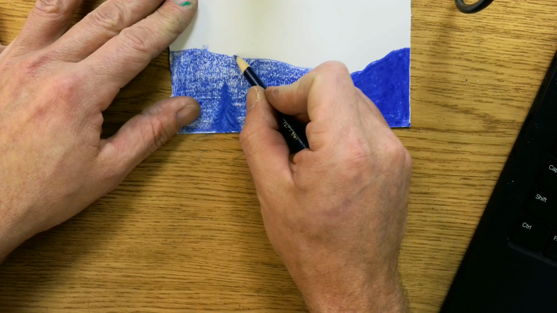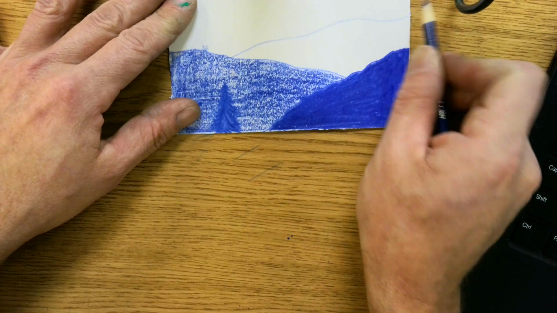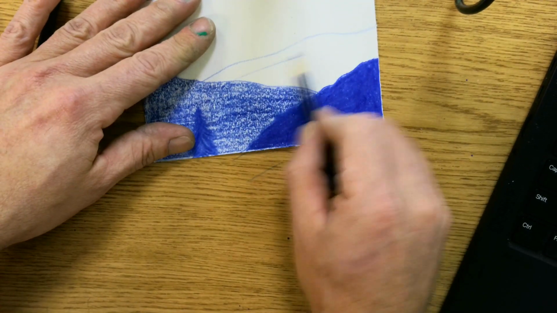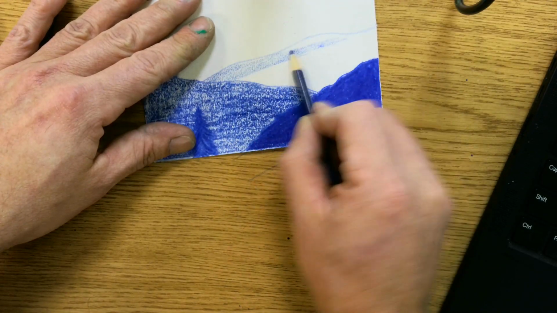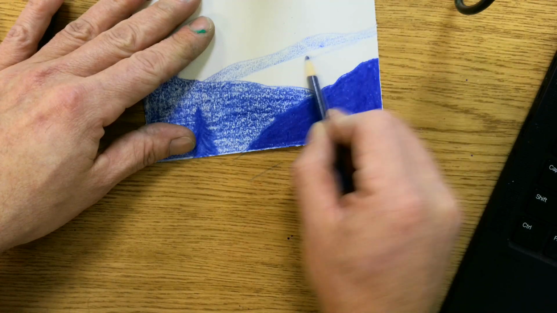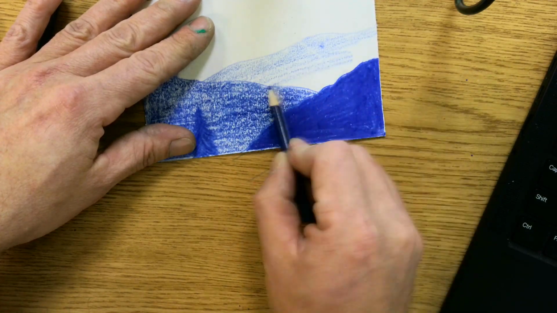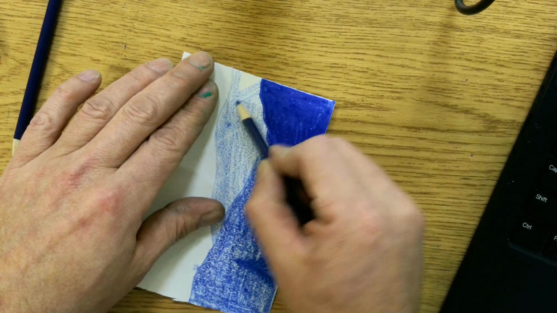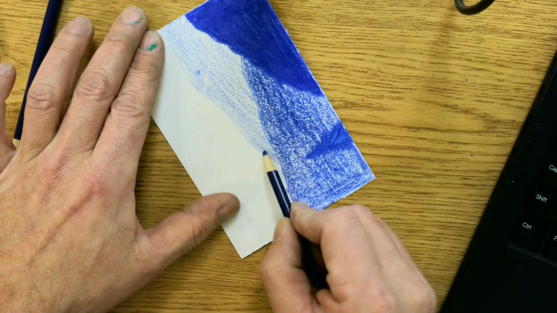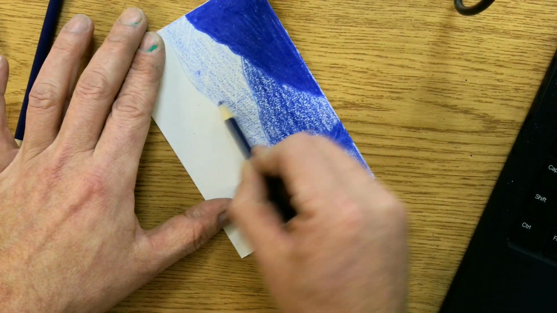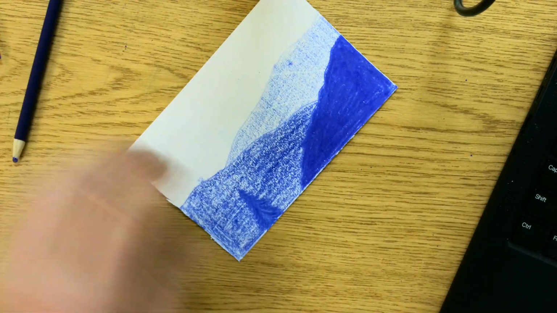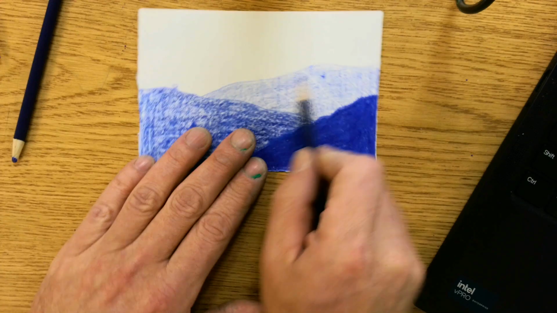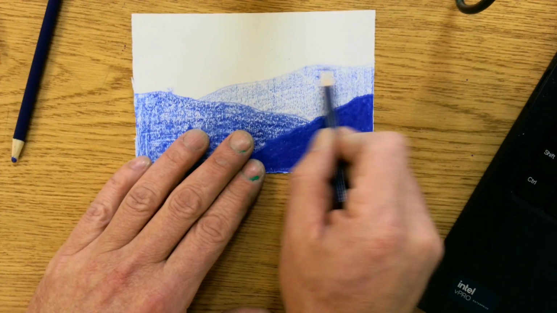Our third one is going to be even lighter. Same thing applies. Take your pencil, and this time this hill is going to be a little bit lighter than the last one. You can already start to see that illusion of distance and space as these things get further and further away.